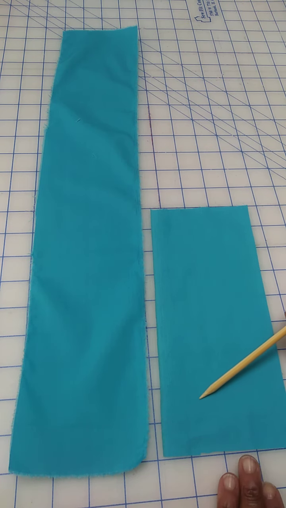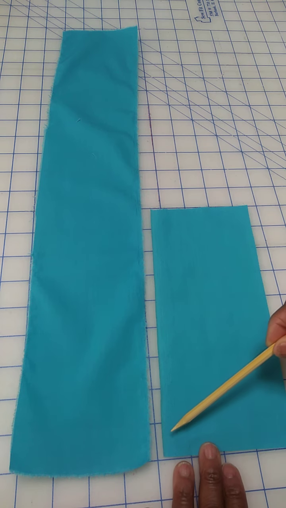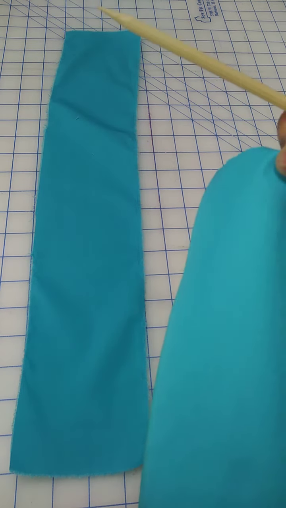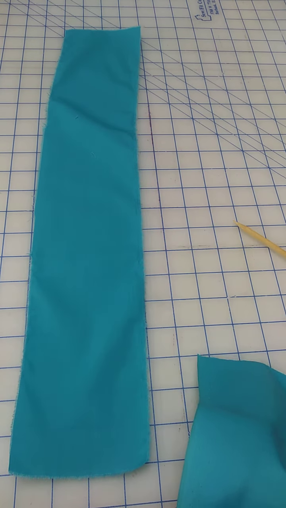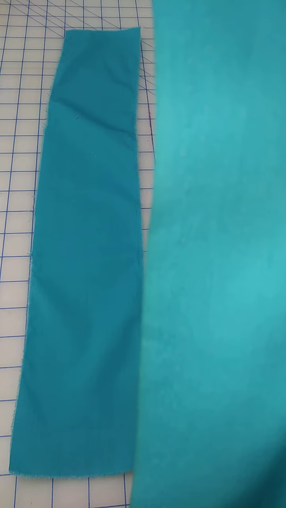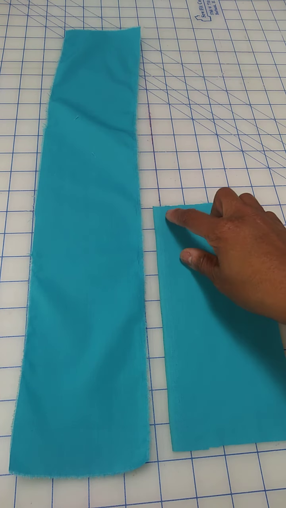I've placed a second piece of fabric next to the waistband. This second piece of fabric shows the selvage edge of the fabric. The selvage edge runs the lengthwise grain of the fabric. The lengthwise grain of the fabric has the most strength.